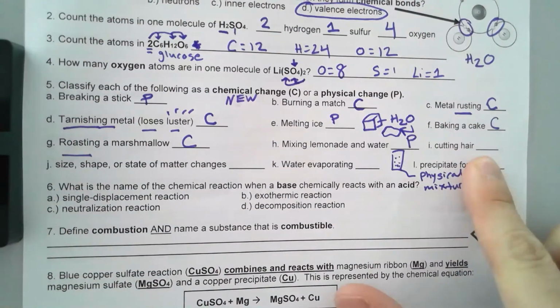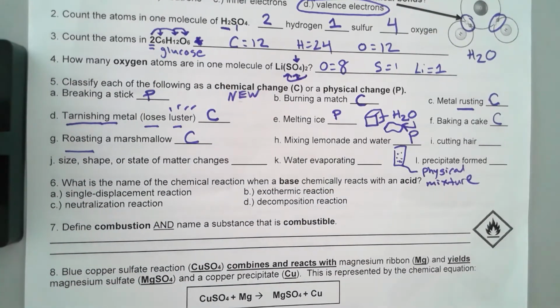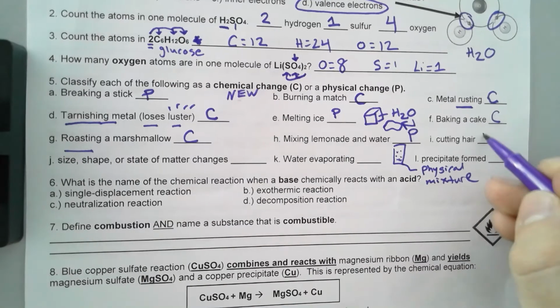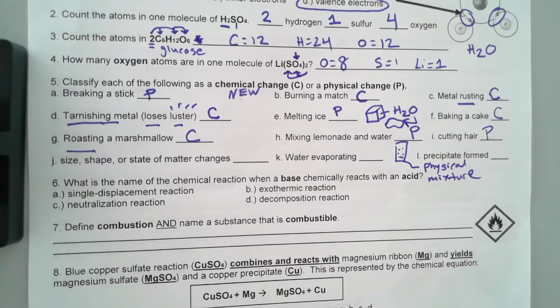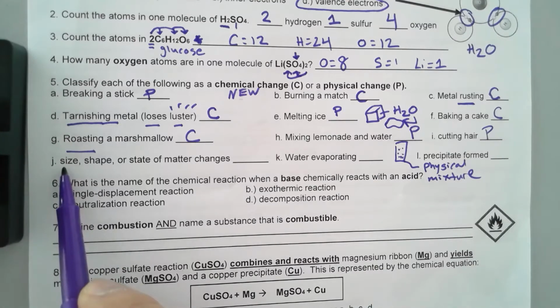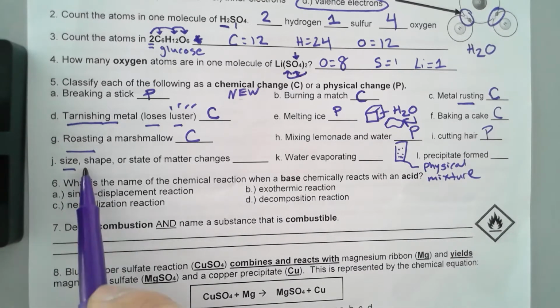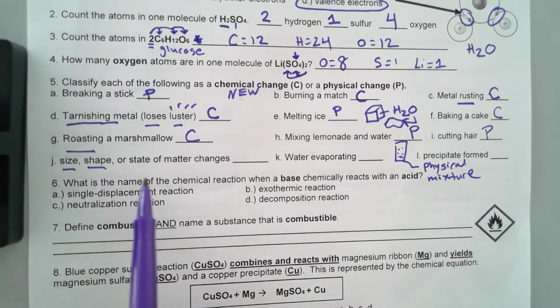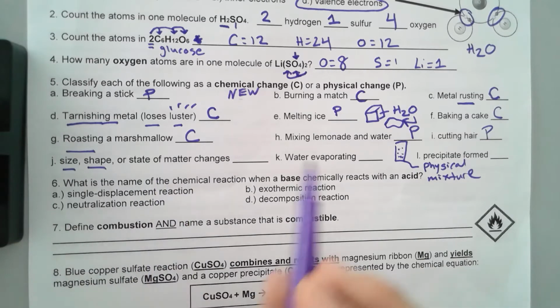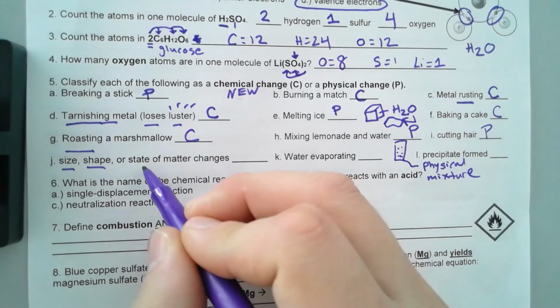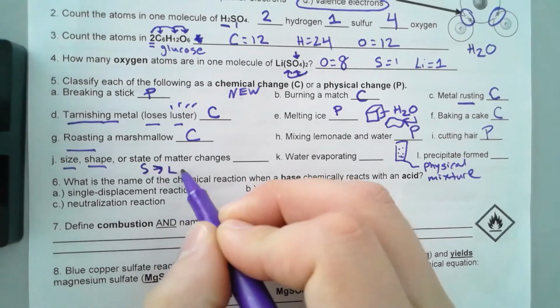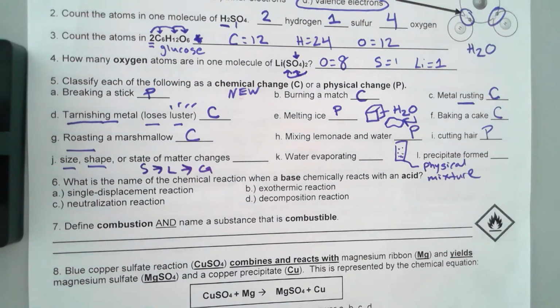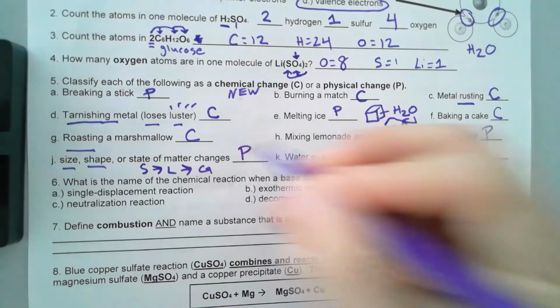Cutting hair, it's still hair, it's just shorter, it's physical. If I was bleaching my hair or dyeing it, that would be chemical. If something gets bigger or smaller, it goes from a triangle to a circle, or it changes state of matter. Remember the 3 states of matter, or solids, liquids, and gases. Those kinds of changes are physical changes.